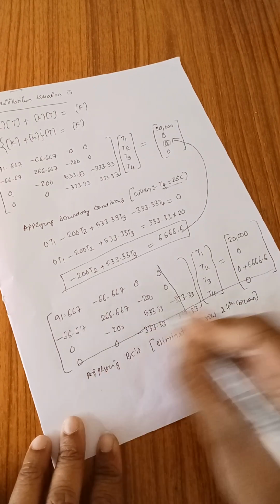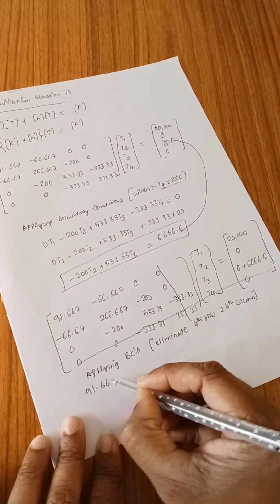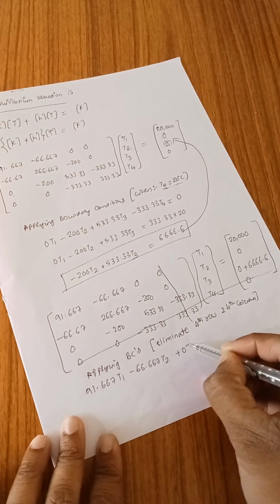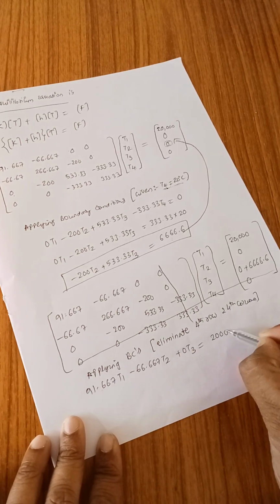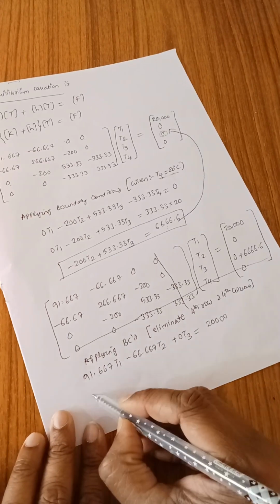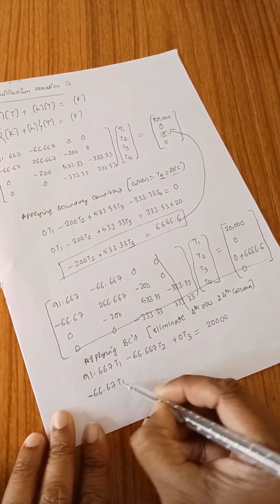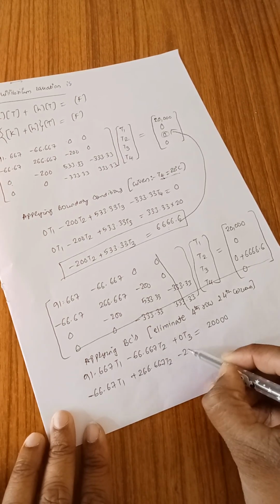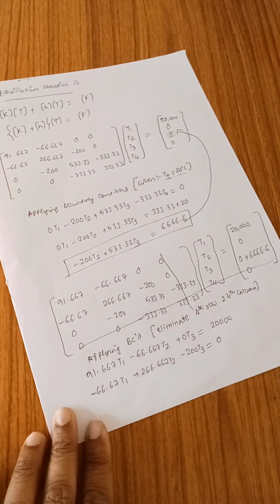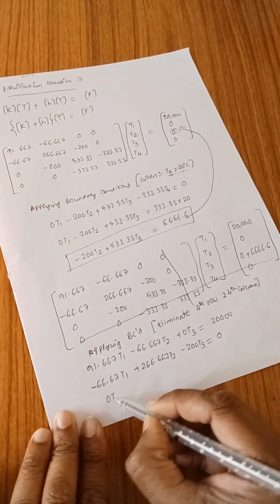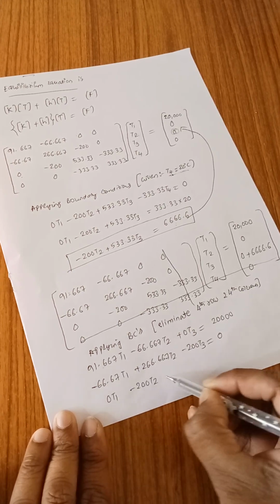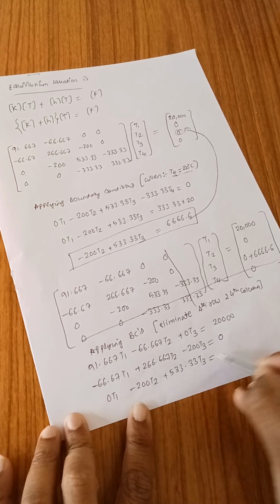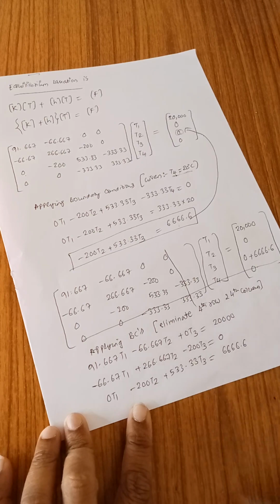So whatever the remaining elements, I'm going to multiply it. I'm going to get 91.667 T1 minus 66.667 T2 plus 0 into T3, that is equal to 20,000. The second equation is going to be minus 66.67 T1 plus 266.667 T2 minus 200 T3, that is equal to 0. I'm going to get it like this. The next one is 0 T1 minus 200 T2 plus 533.33 into T3, that is equal to 6666.6. So I'm going to get it like this.